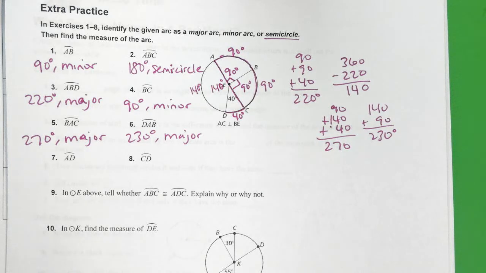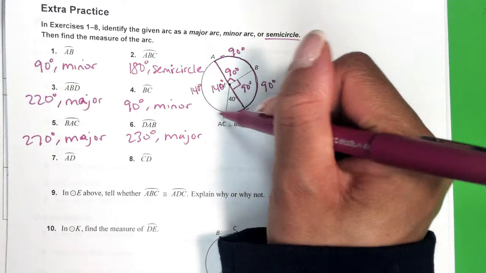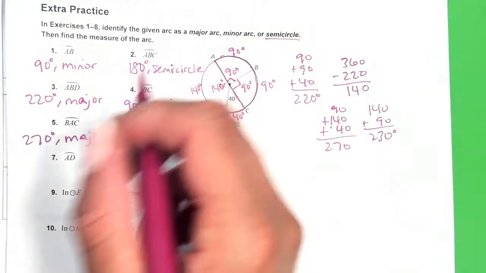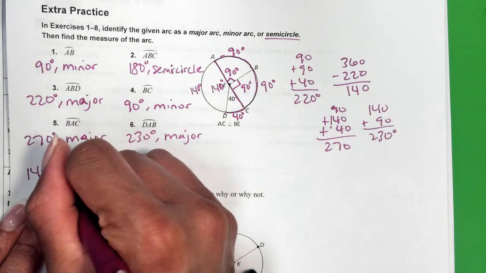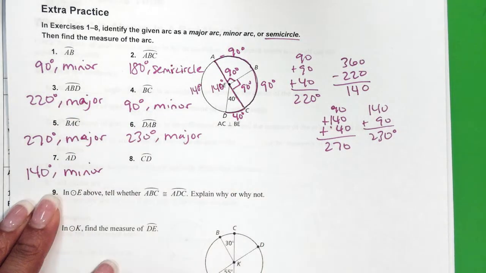Number 7 is find AD. And we kind of found AD already in order to find some other parts. And we found it's 140, but because it is less than 180, it is a minor arc. And CD. You need to find CD.